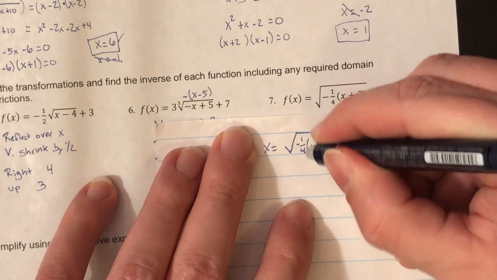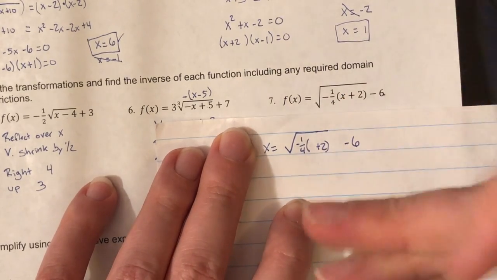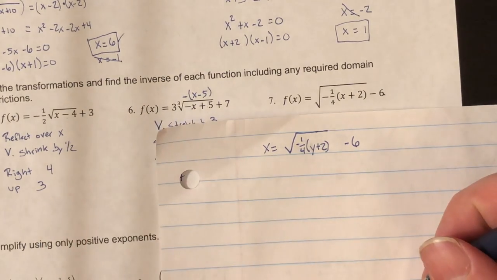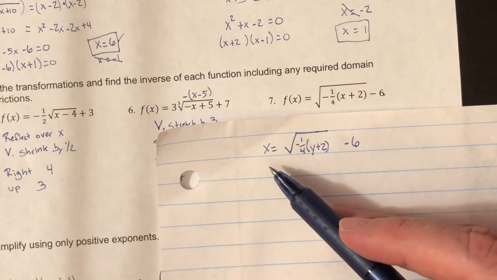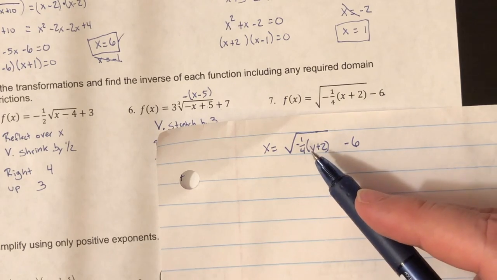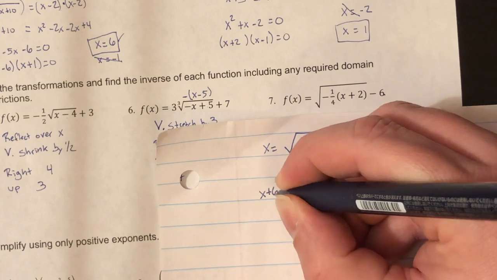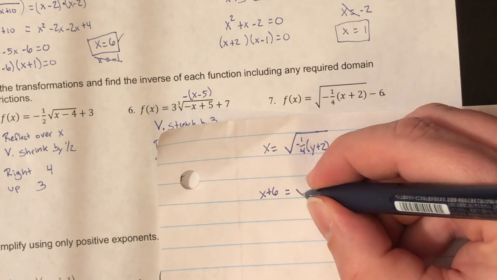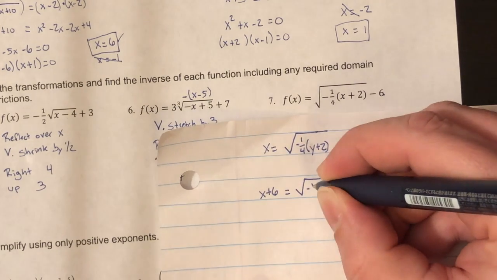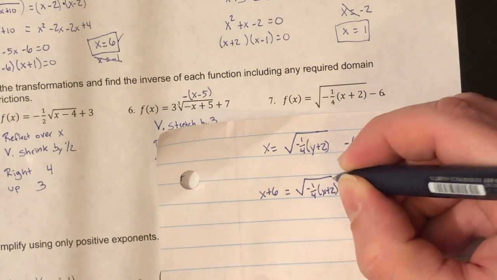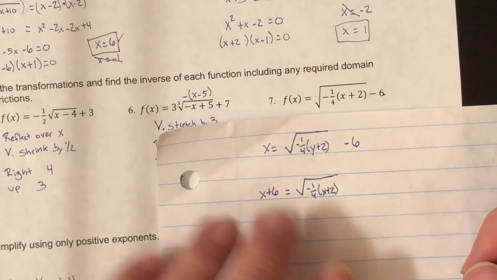Sorry, this should be a y plus 2, because I'm switching the x's and y's. Okay, now I'm moving everything to solve for y. So I need to add 6 to both sides. x plus 6 equals the square root of negative 1/4 y plus 2.